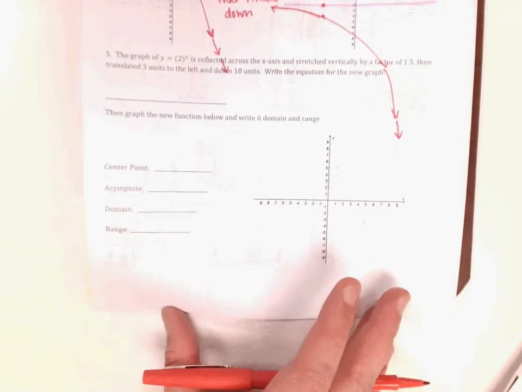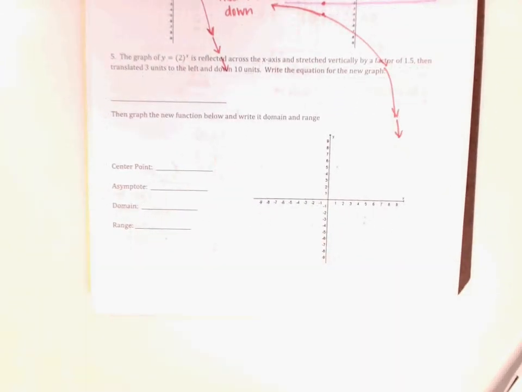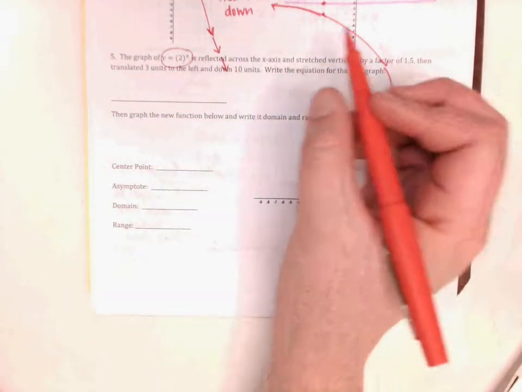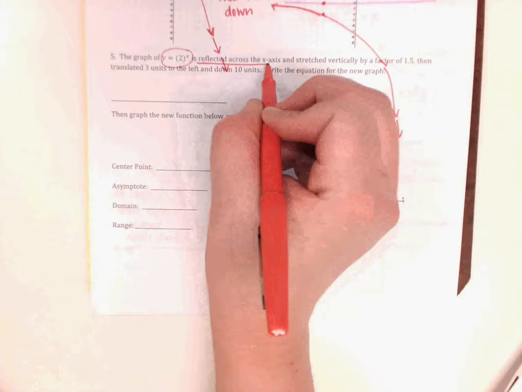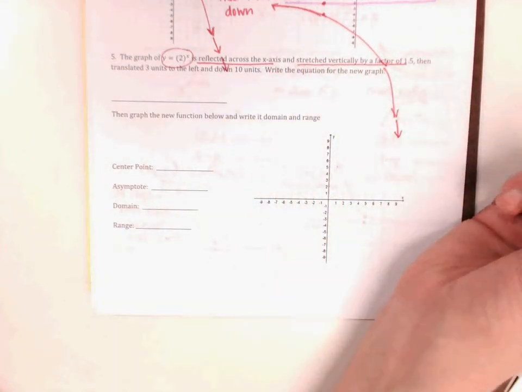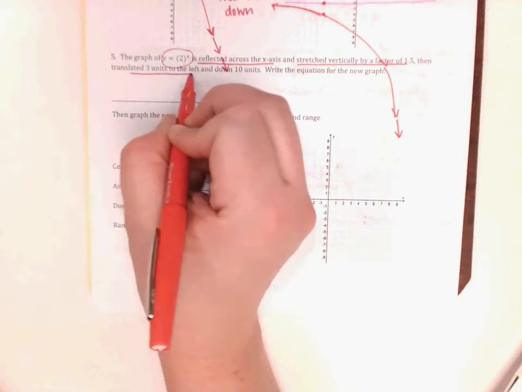From there, come down to number 5. So now we are going to write an equation. We're starting with y equals 2 to the x. It says I want to reflect it across the x-axis, stretch it vertically by a factor of 1.5, translate it 3 units to the left, and then down 10 units.